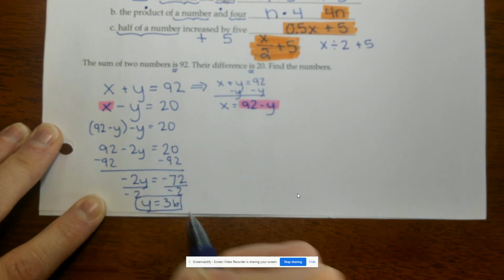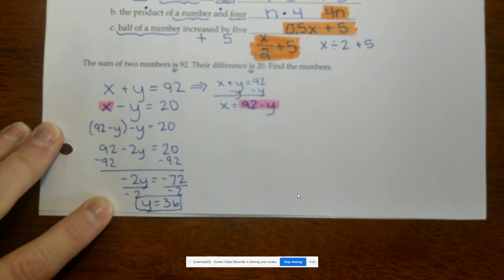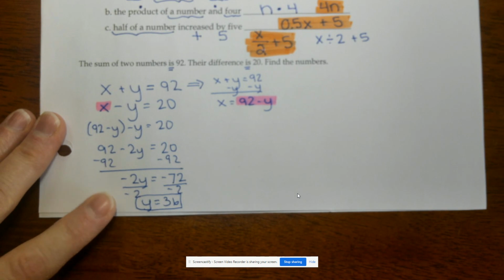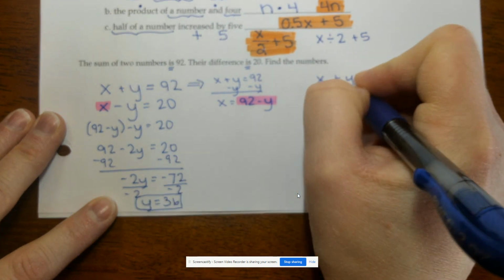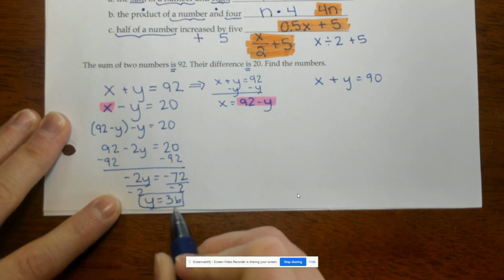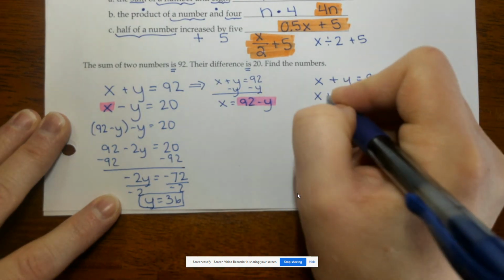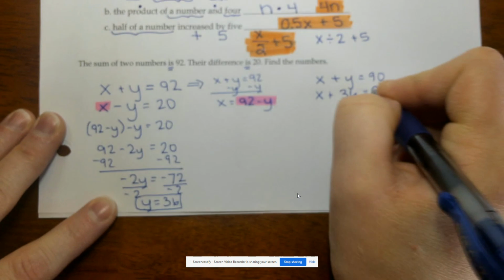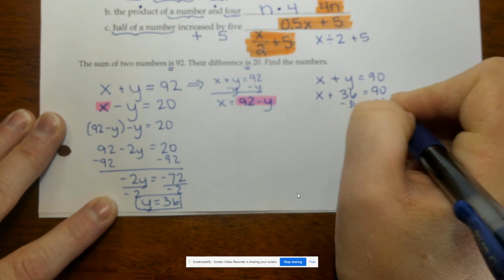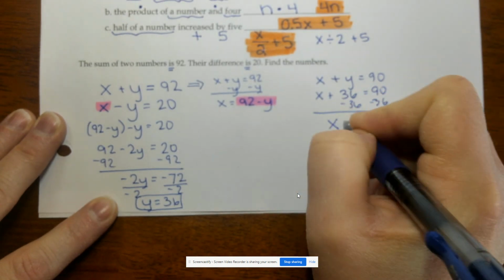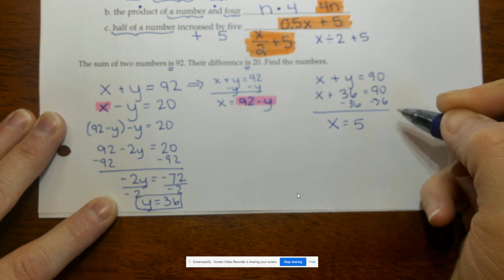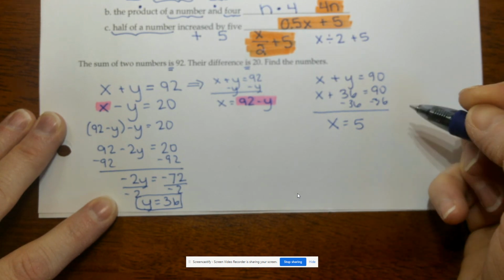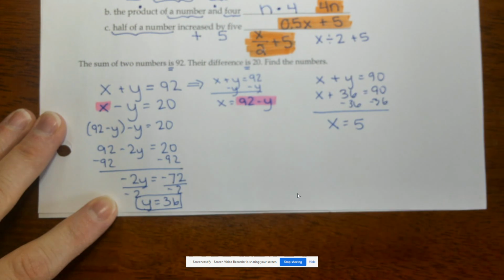Now that, again, system of equations, that's only the first part of my answer. I still need the rest of the solution. So I'm going to go back up. I'll take the x plus y equals 92. I like addition better than subtraction. And I'm going to substitute where I found that y equaled 36. x plus 36 equals 92. Subtract 36 from both sides and find that x has to be 50, right? 50, what am I doing? 92 take away 36.